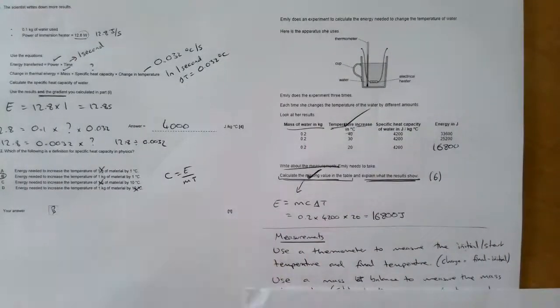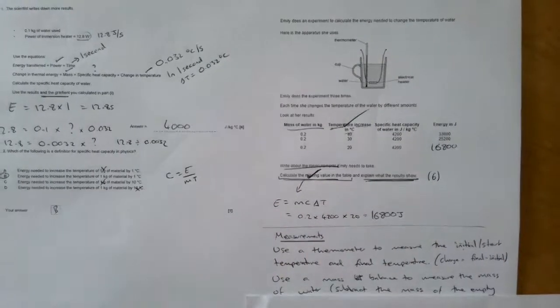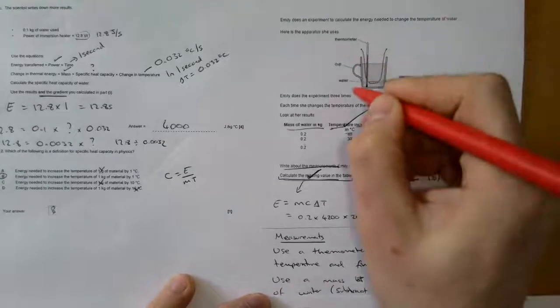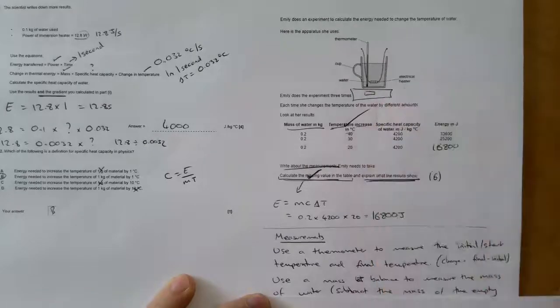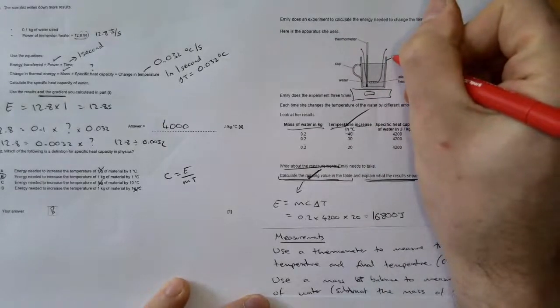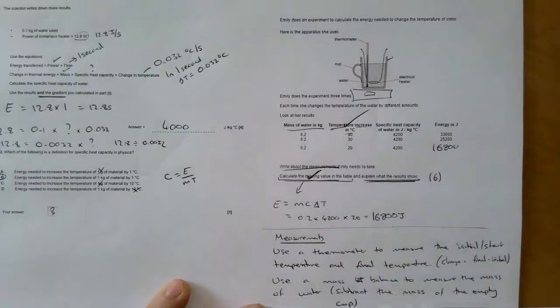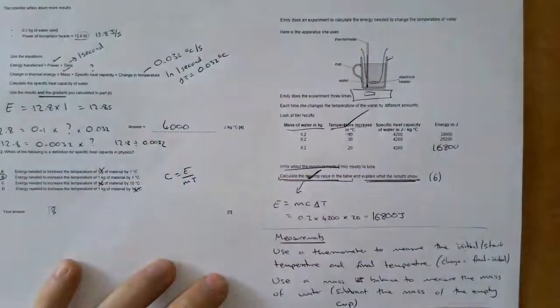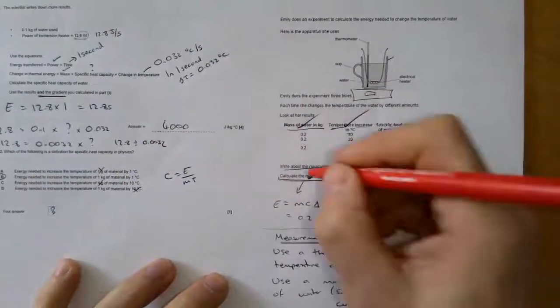Use a mass balance to measure the mass of water. But if I just put all of this on a mass balance, then that's not going to be quite correct, because I'm also going to measure the mass of the cup as well. So I'm going to subtract the mass of the empty cup from my measurement of my cup and water. So I've done the measurements.